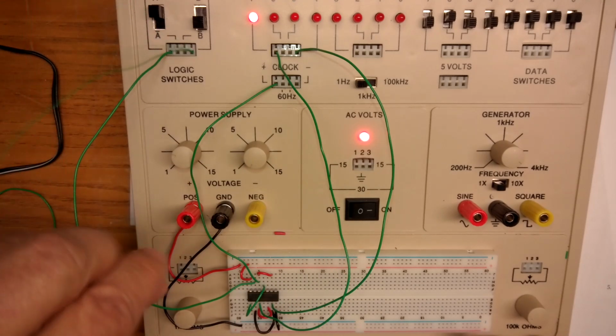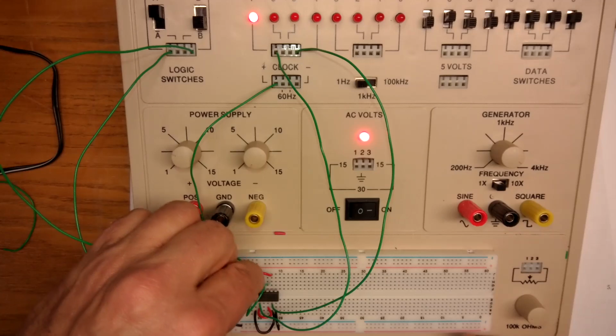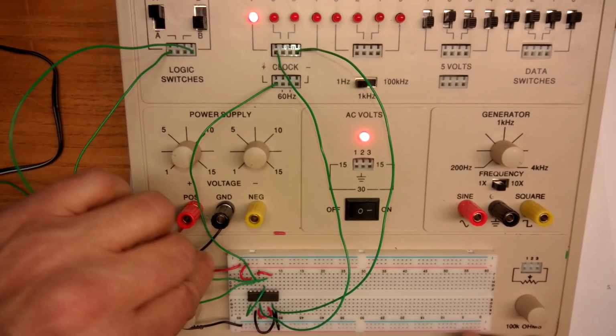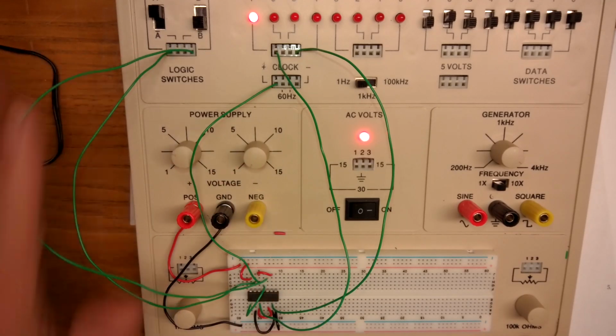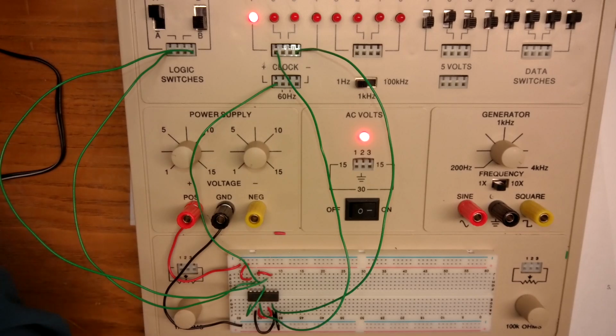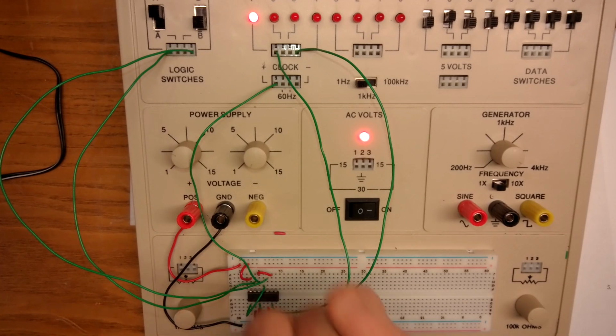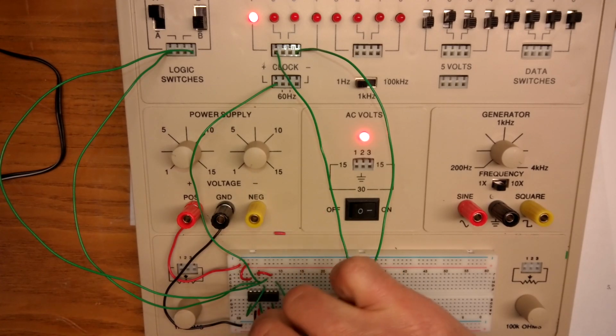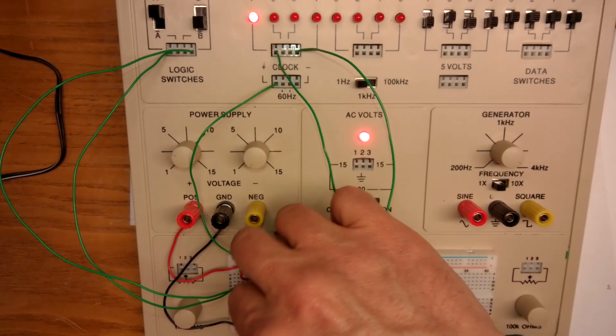So there we go. That's an input from the clock. R goes into the other input for that NAND gate. So I have a clock in and R. And now finally the output of that has to go into the output for R.